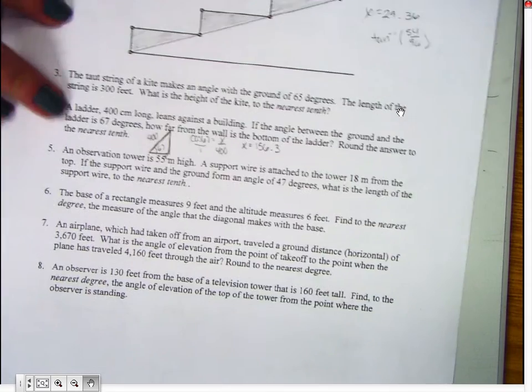A ladder 400 centimeters long leans against a building. If the angle between the ground and the ladder is 67 degrees, how far from the wall is the bottom of the ladder? Round to the nearest tenth. Okay. We did adjacent over hypotenuse and the cosine of 67, and then we cross multiplied and got 156.3.